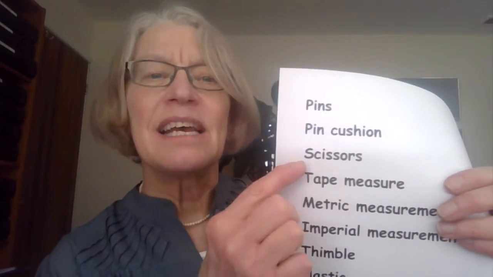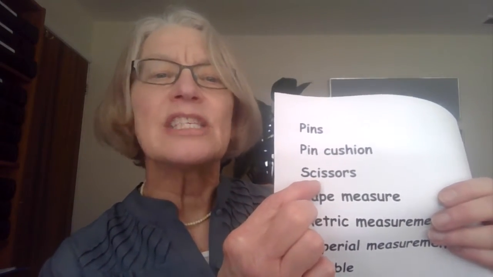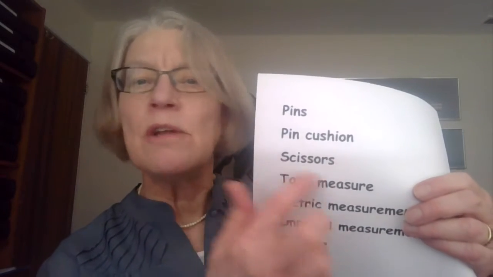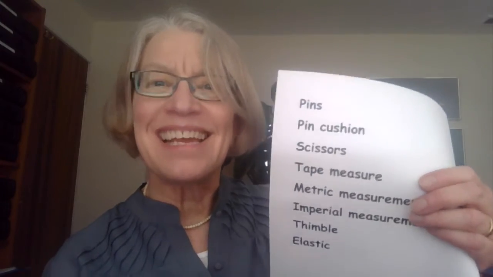Here's the word. It's a funny word, scissors. We don't sound that C. It's got a silent C. It's S-C, scissors, but we don't say skizzers. We say scissors.